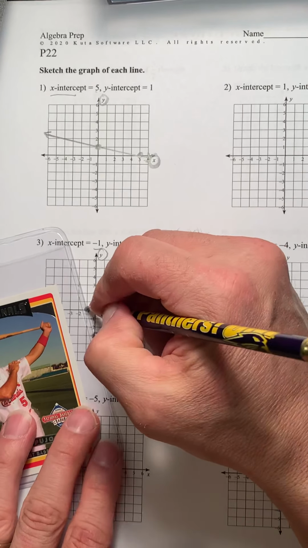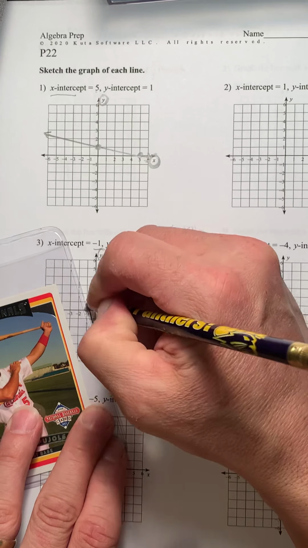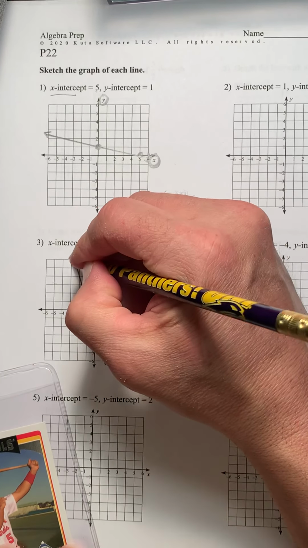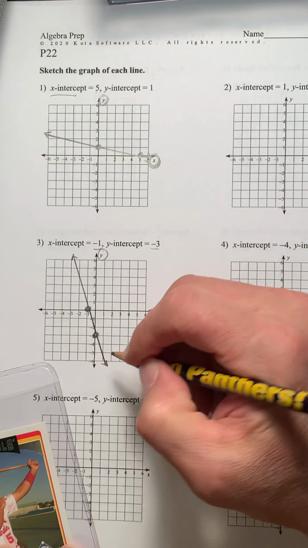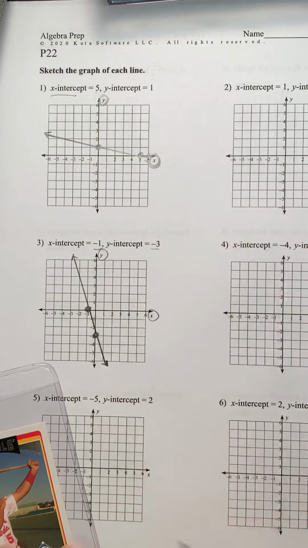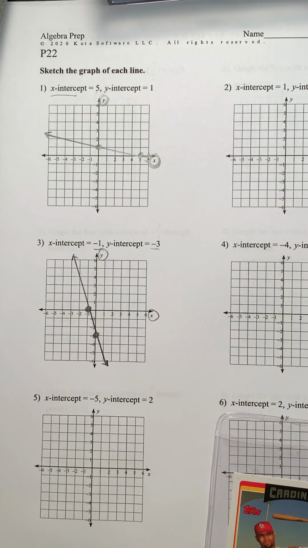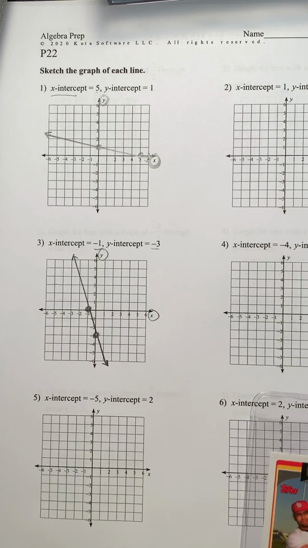Hey there, Albert. How are we doing? And we make our line. Notice I went edge to edge on the grid. I'm off the grid drawing my arrows. Okay, the arrows mean that these lines technically continue to go forever and ever outside the graph.